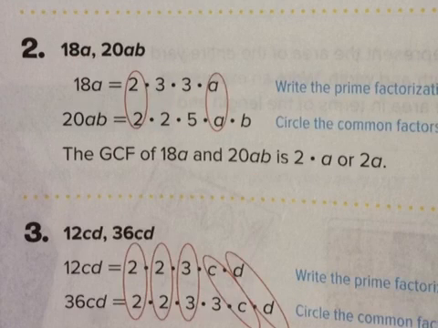And now we have 18a and 20ab. There's no b in the 18a, but let's do the prime factorization: 2 times 3 times 3 times a, and over here for 20 it's going to be 2 times 2 times 5 times a times b. You just do the prime factorization. If you don't remember how, simply make a prime tree.